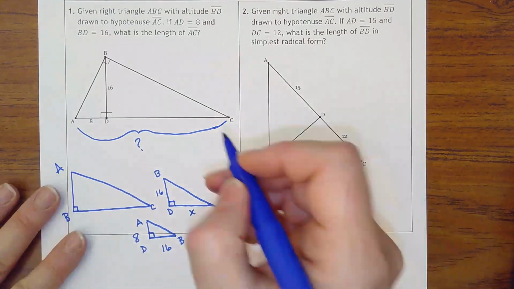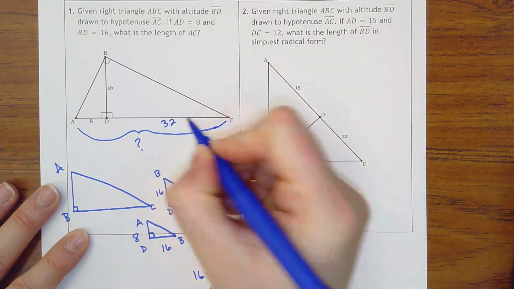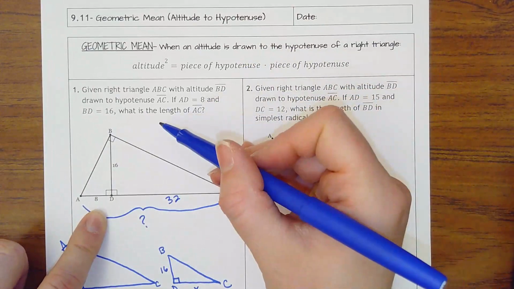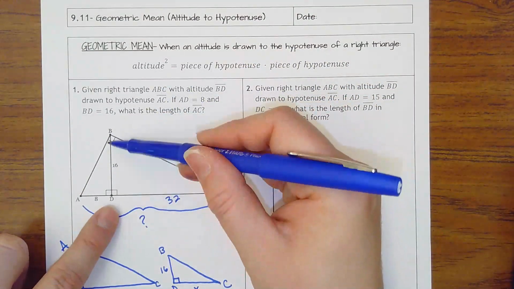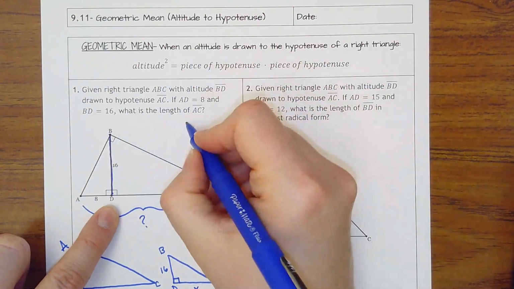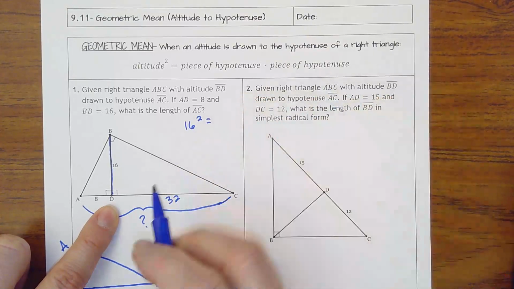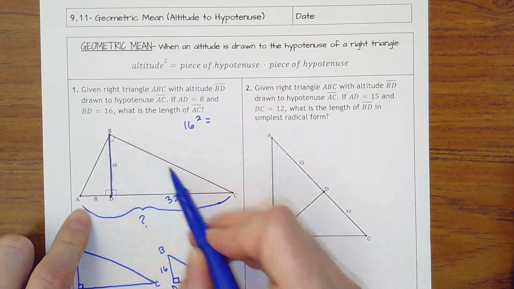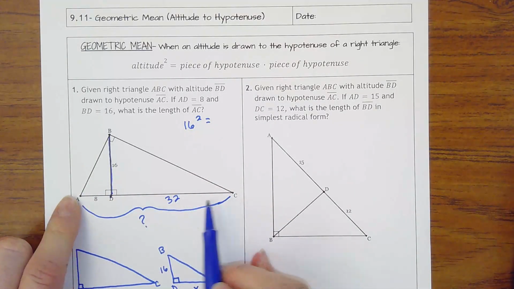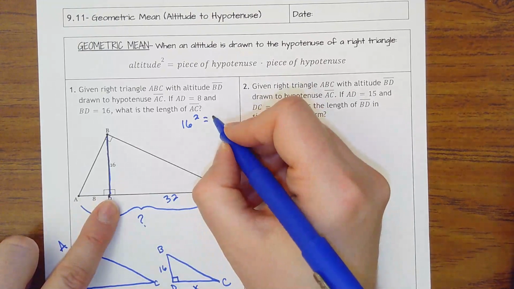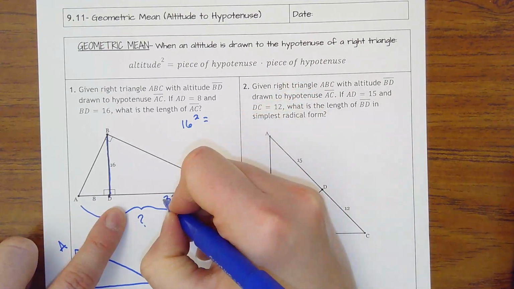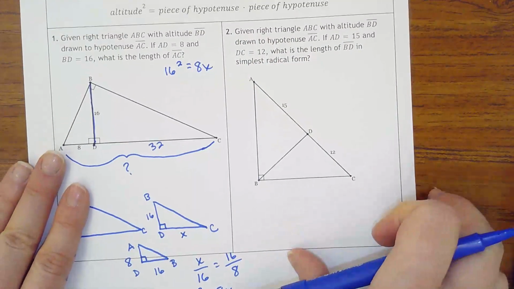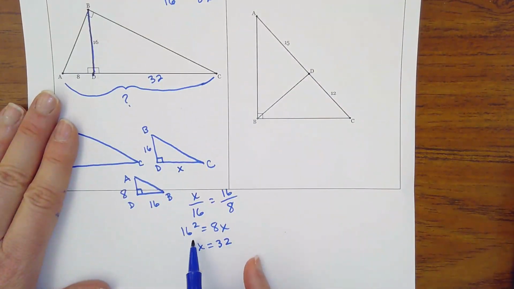But that again only tells us DC. So I would have to add these two together. But if you want to use this shortcut, the altitude gets squared. So this is my altitude. Square 16 and set it equal to piece of hypotenuse times piece of hypotenuse, because this big triangle, this is the hypotenuse AC. So it'd be 8 times 32. No, sorry, that was x. 8 times x, which is exactly the work that I had right here.